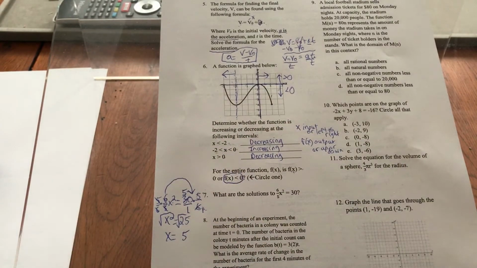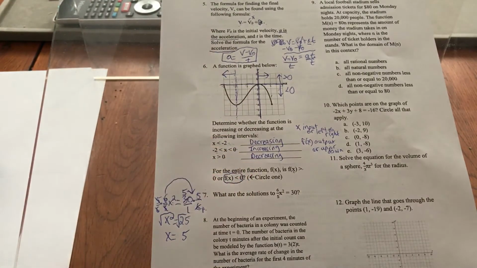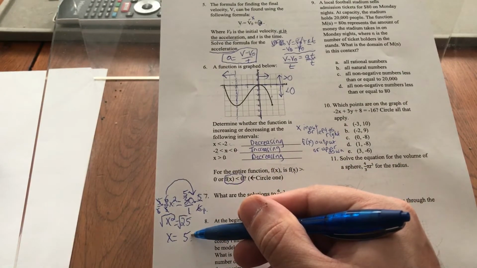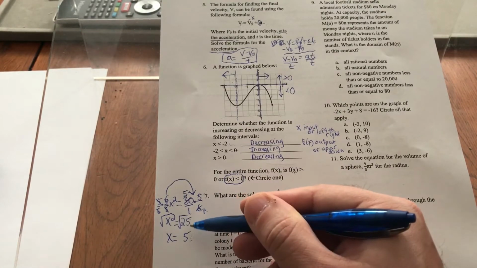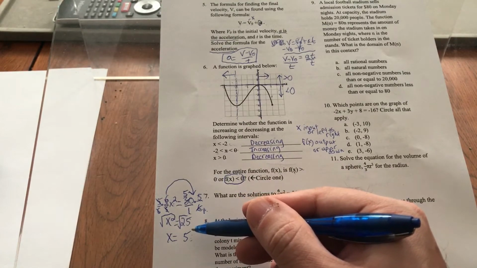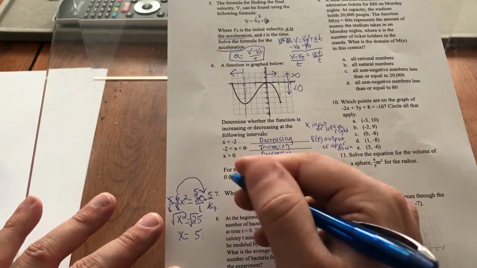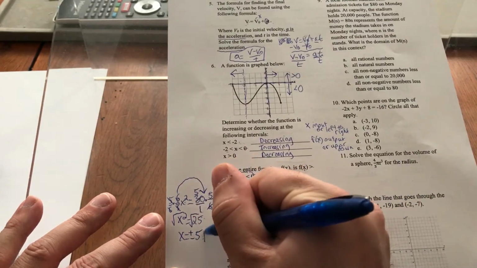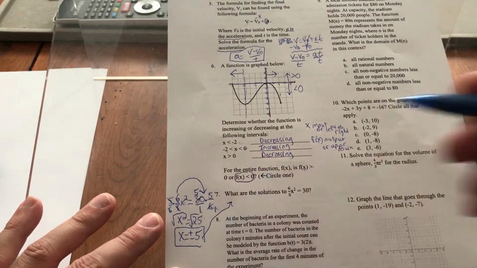But remember, when we have x to the second, we're always going to have two solutions. If you think about taking the square root of something, if you do 5 squared, 5 times 5 will get 25 back again. But also remember, if you have negative 5 times negative 5, that also equals positive 25. So anytime we take the square root of a number, it has both a positive and negative root. So we can say plus or minus 5. And that is the answer to number 7.